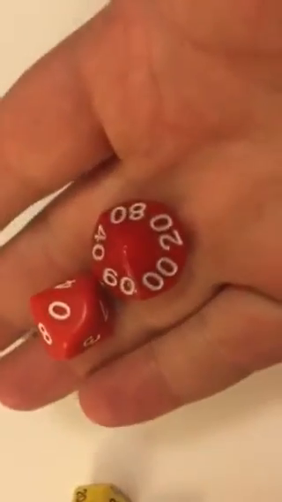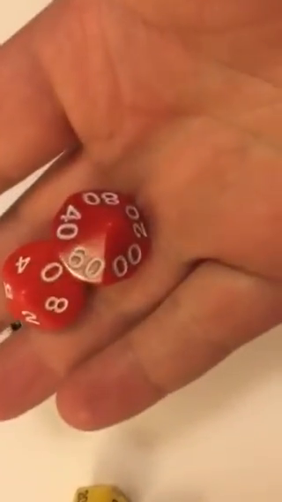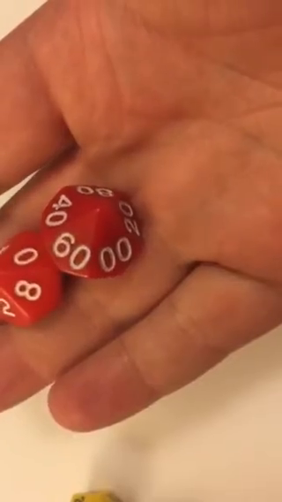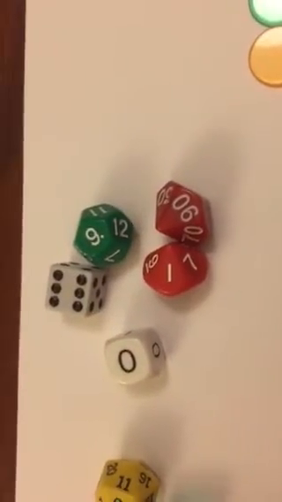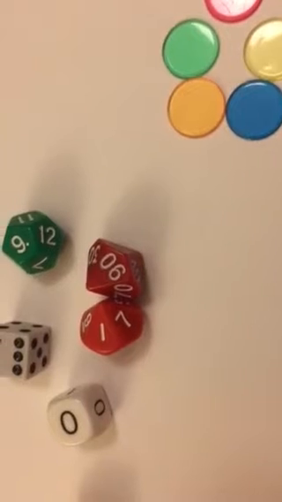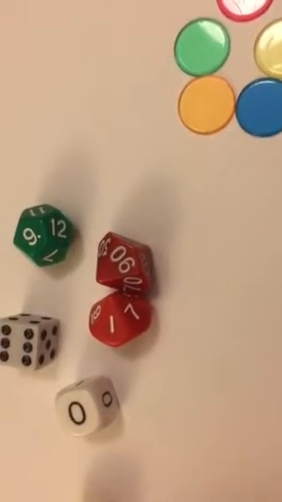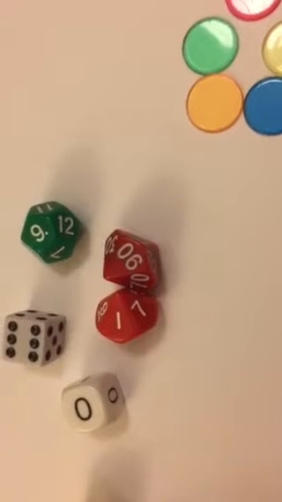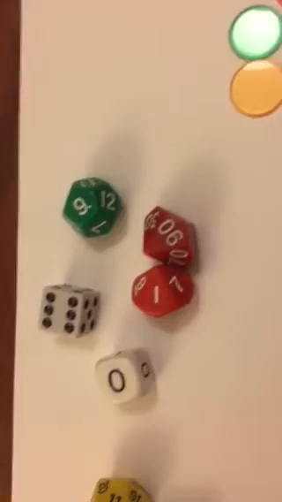The 2 D10s that go 0 to 99. We use these the most. We use these for any passing plays. And we use these to find out if any kick or punt returns go back for a touchdown. Your D12 here, that's for special teams mostly. Find out how long is your kick return. If it's not a touchdown, your punt return, how long is your punt, things of that nature.